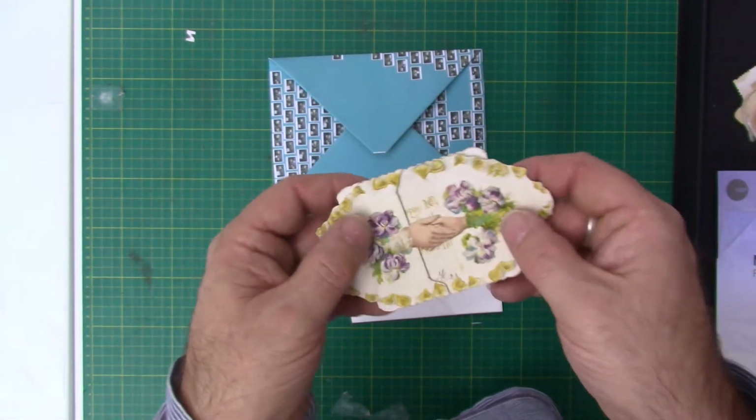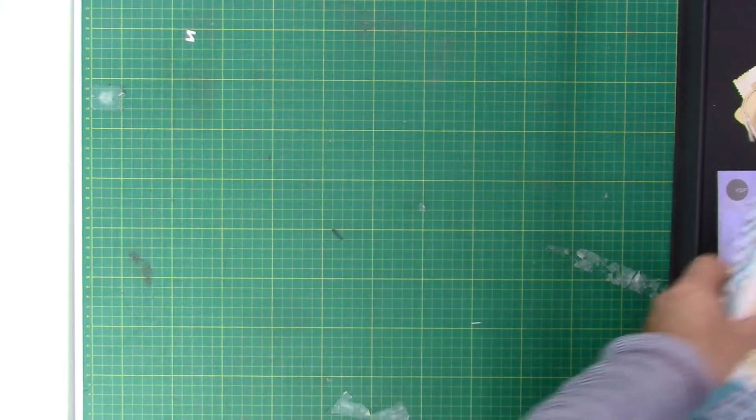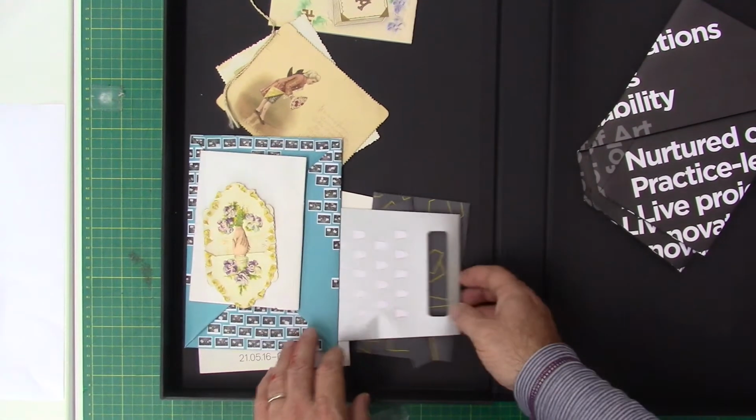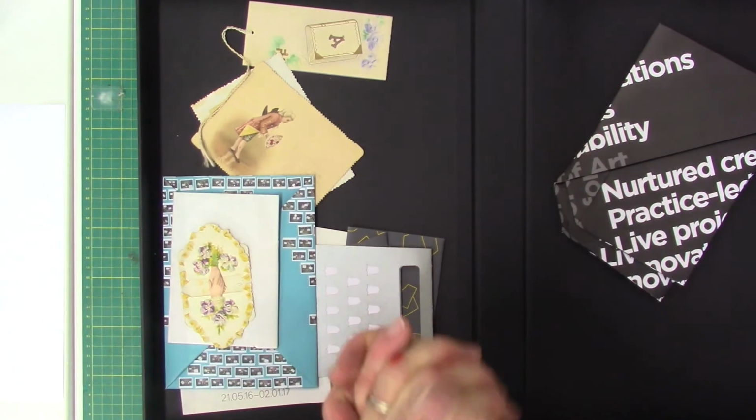So yeah, I hope this helps anybody and shows you a few examples of what can be achieved by folding, basically. So yeah, I think that's a wrap.